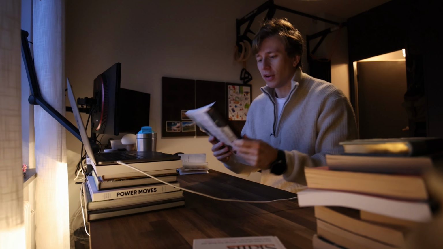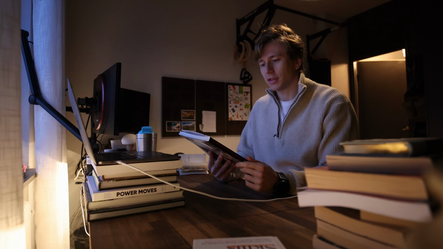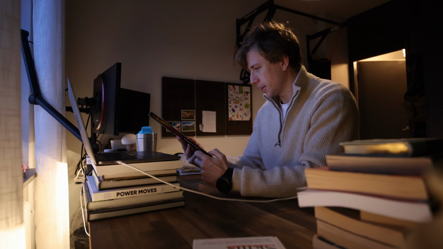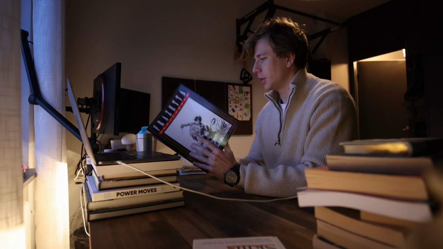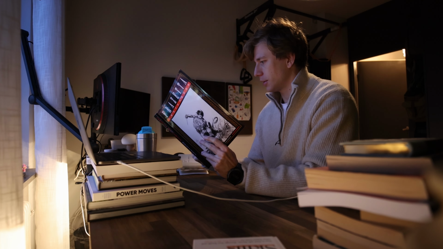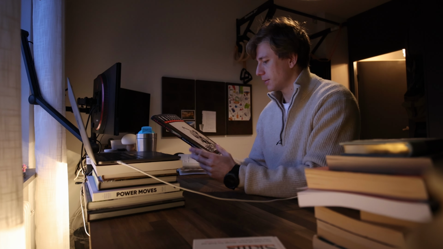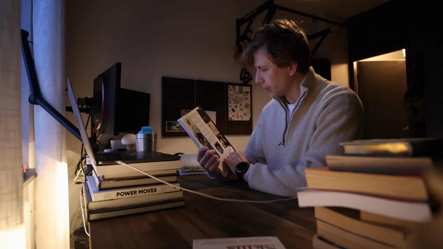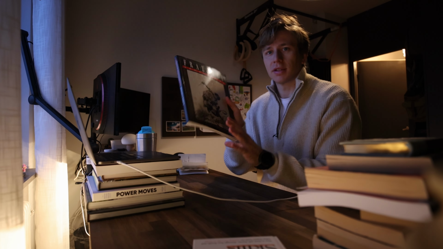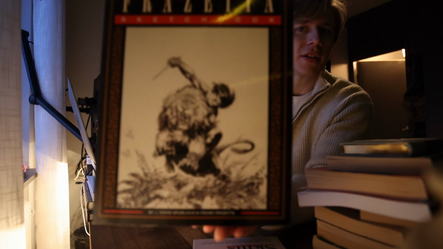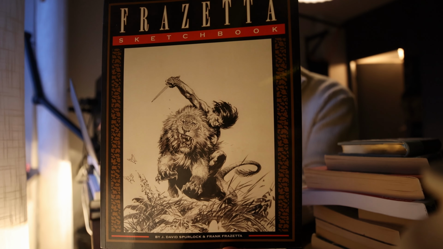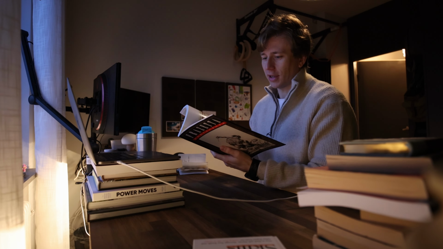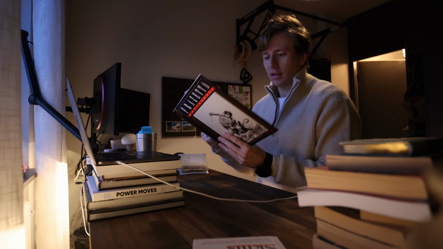And then we have my absolute favorite sketchbook of all time, and this is the Frank Frazetta sketchbook. I don't know which version it is, but it's the only one that I could get my hands on. And I think that the way that he sketches is just so cool, and I really like the simplicity.